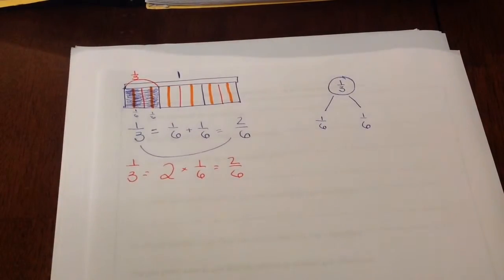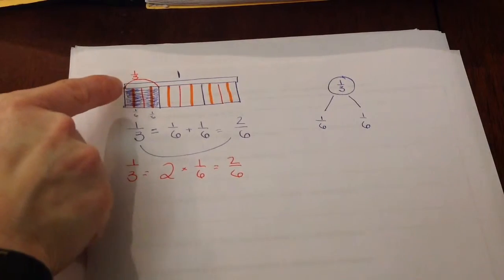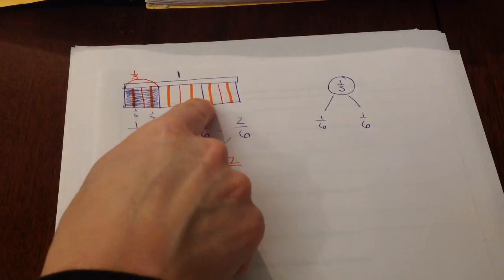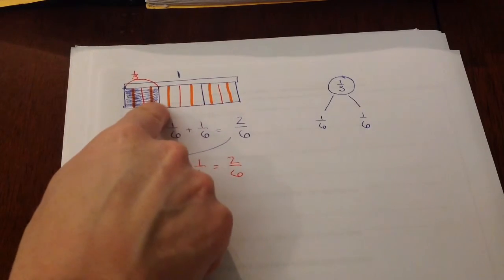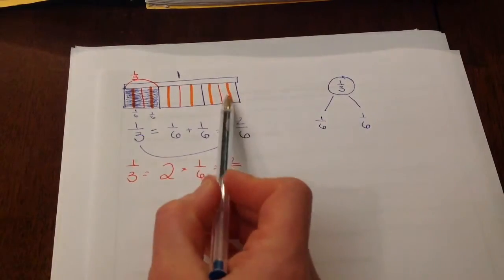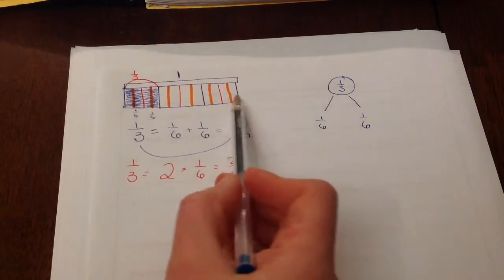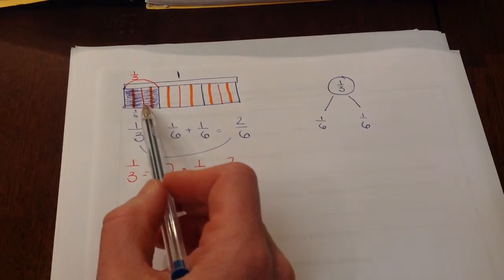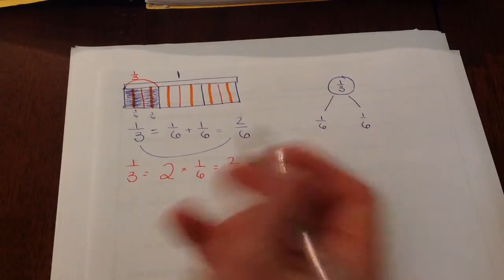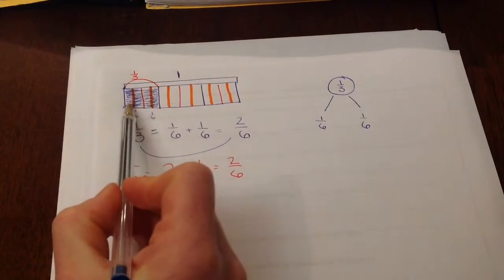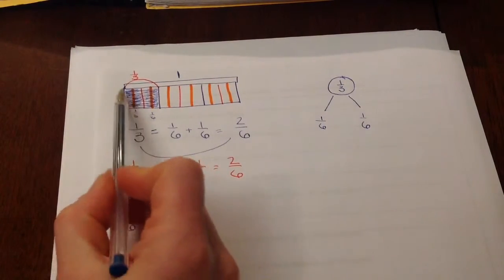What fraction did you just make? What is my unit fraction now? Well, let's see how many pieces there are total in this whole. 1, 2, 3, 4, 5, 6, 7, 8, 9, 10, 11, 12. So I now have twelfths. While looking at this, let's think about what 1/6 equals. How many twelfths are in a sixth?